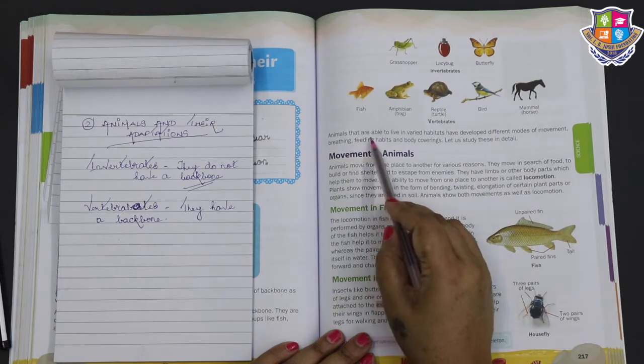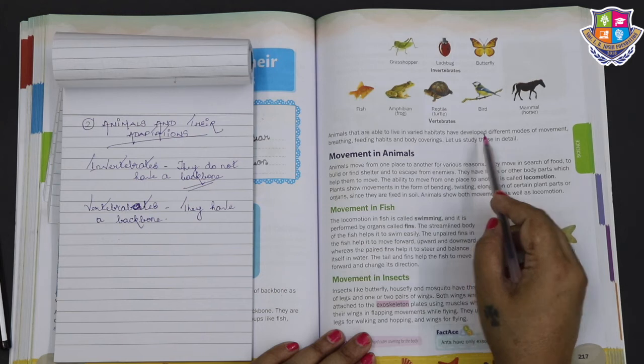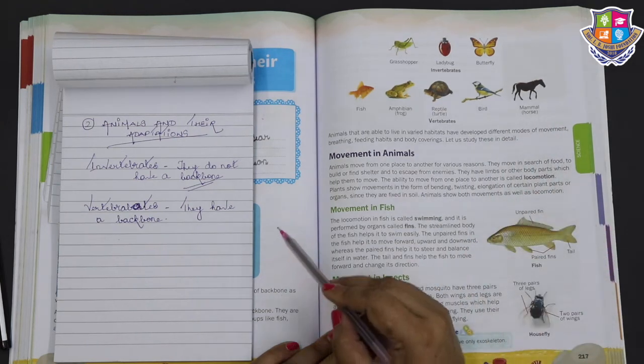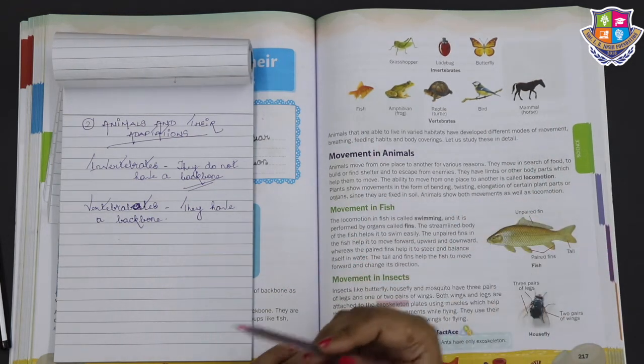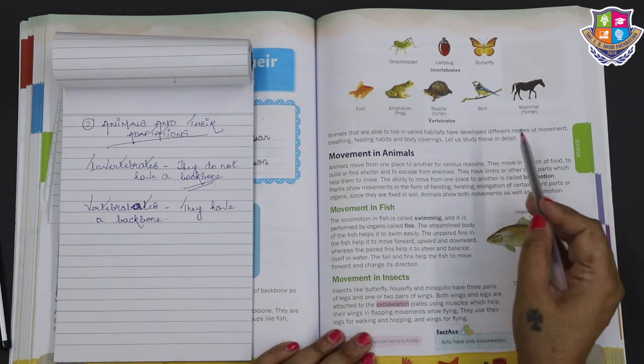Animals that are able to live in varied habitats have developed different modes of movement, breathing, feeding habits and body coverings. Let us study these in detail.